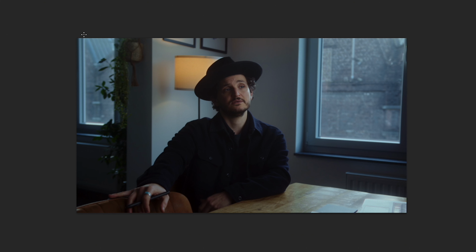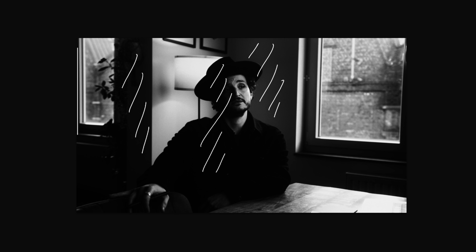So go check this one as well. So we created interest in the frame with those little pockets of contrast. You see? Dark, light, dark, light, dark, light, and dark.